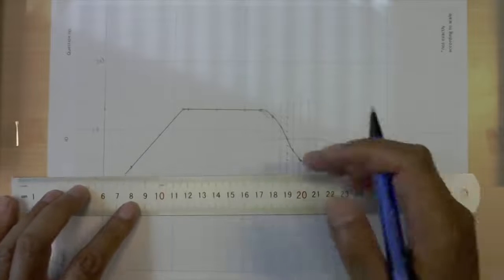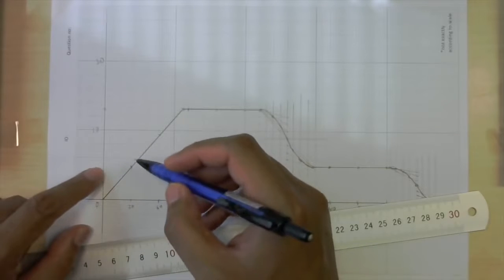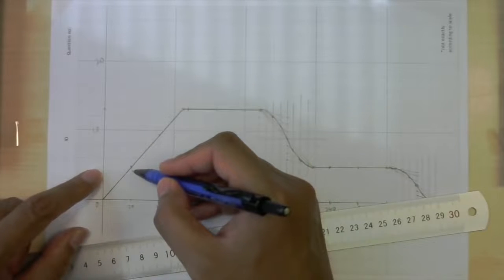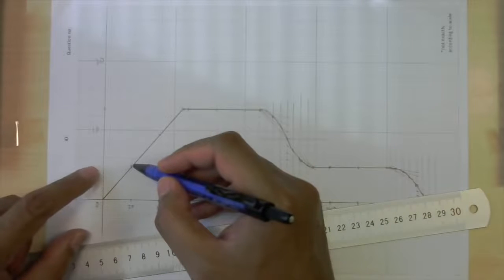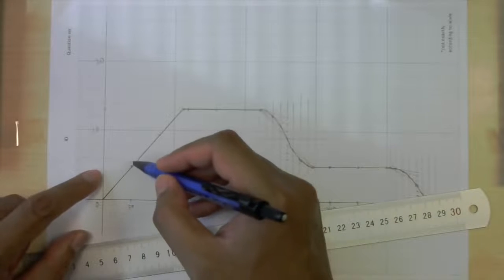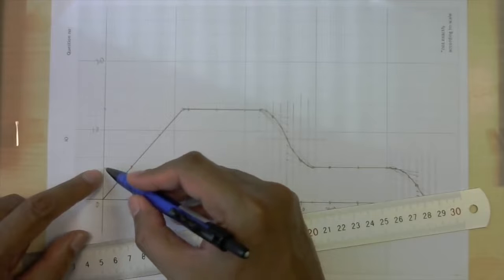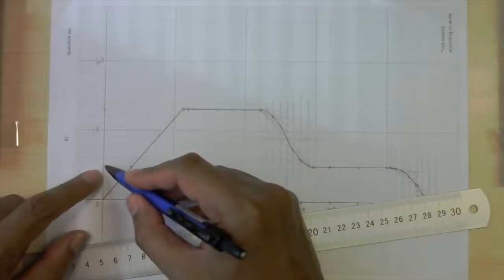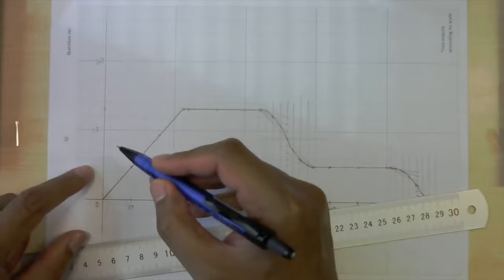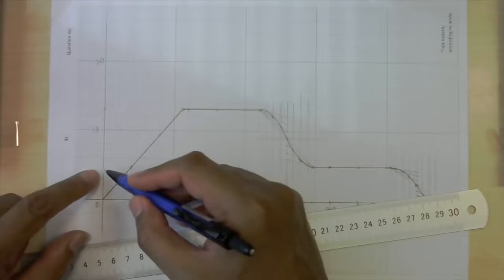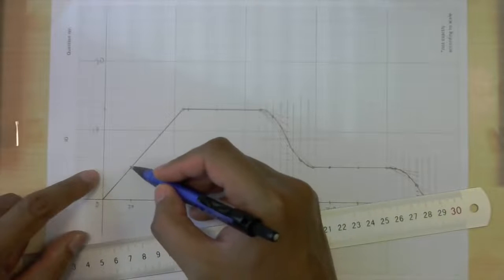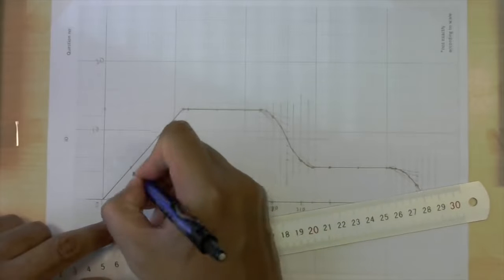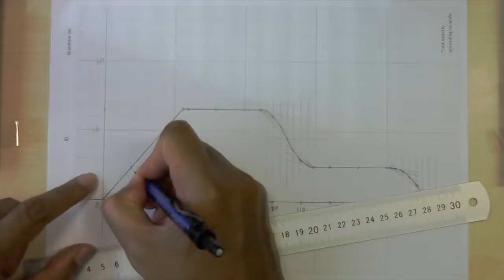With that, we can get the value, which is 2.8. This is about, sorry, 4.8.